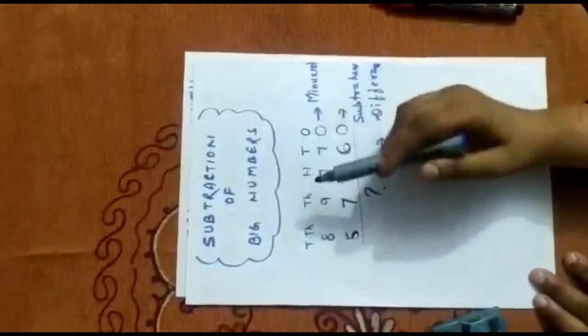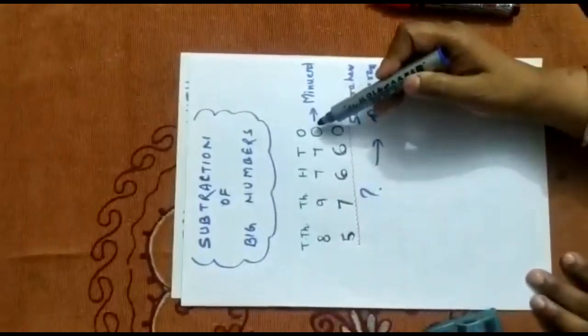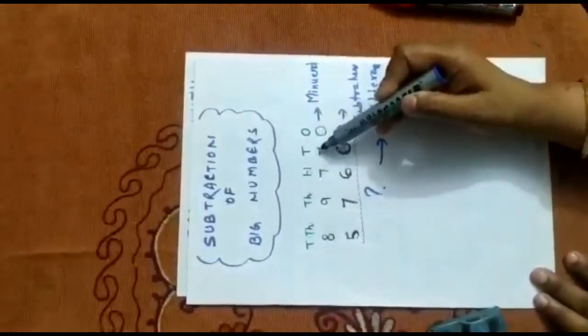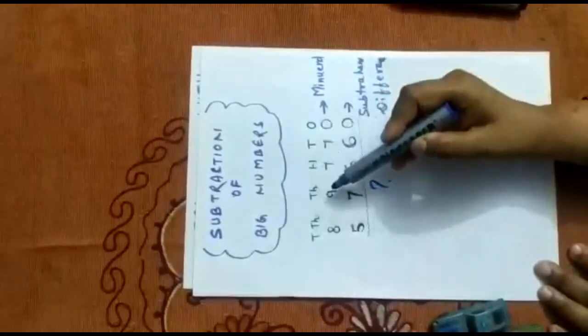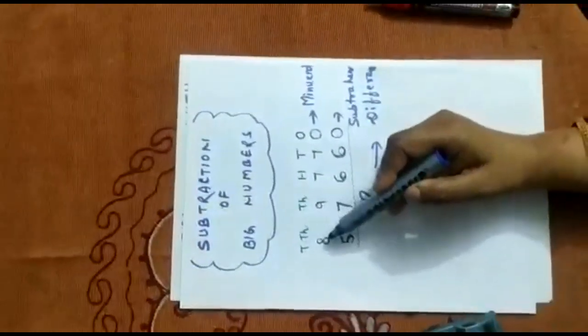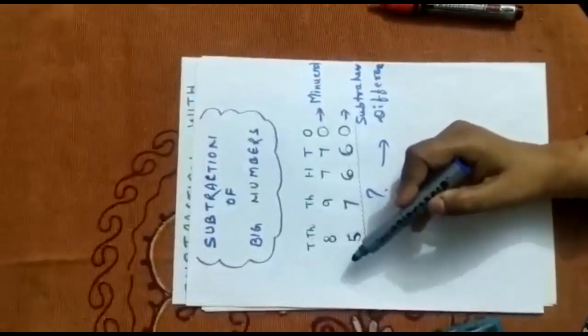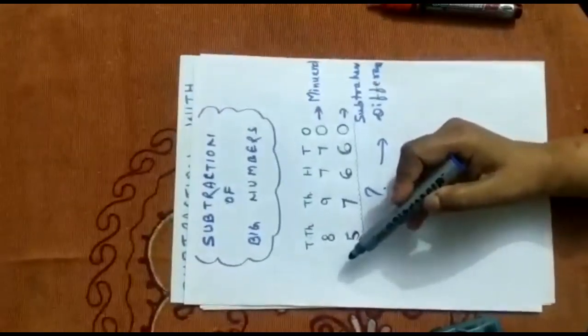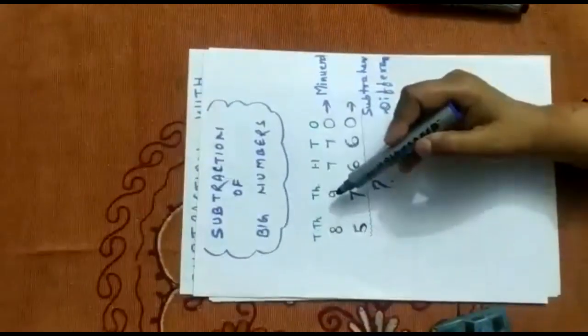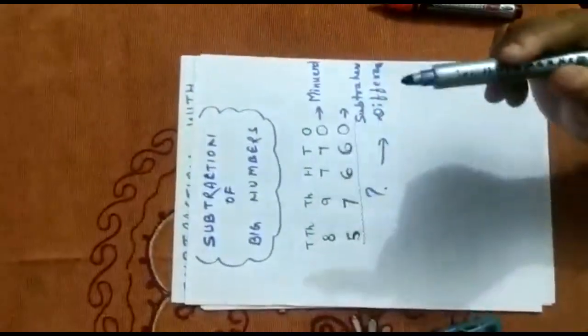So here we start from the extreme right. We start from the ones, then we come to tens, then hundreds, then thousands, then 10,000s, and so on. So now you understand what subtraction is.